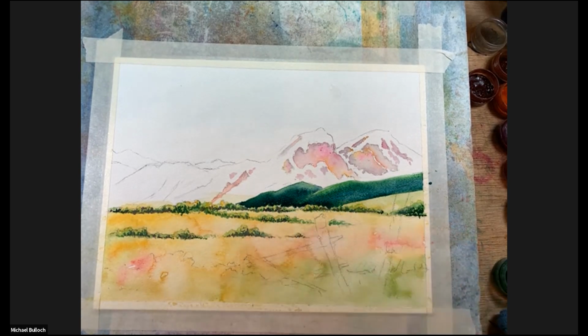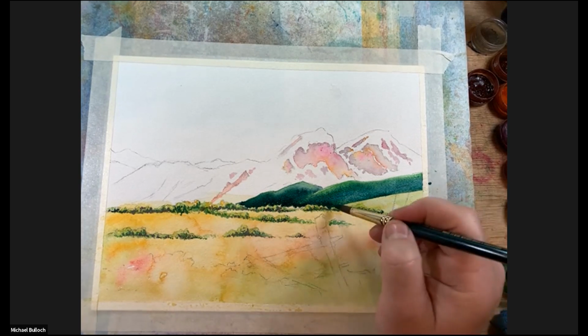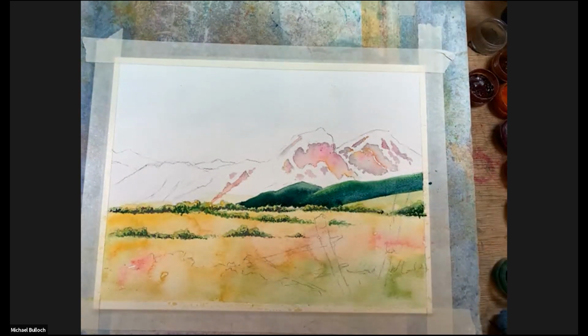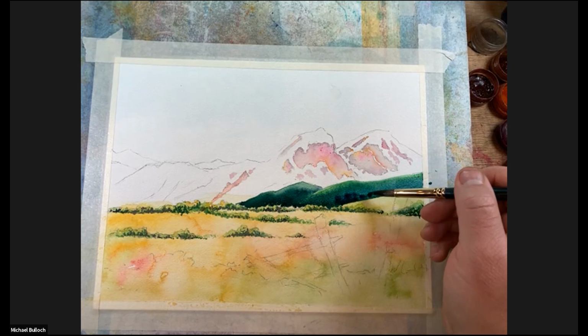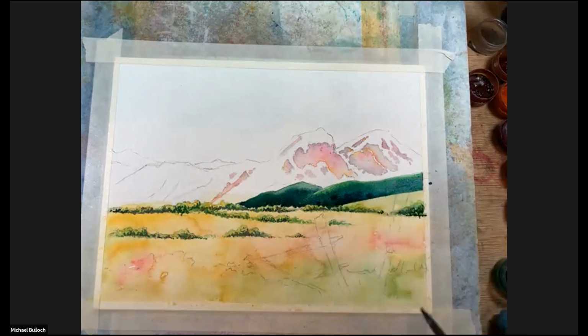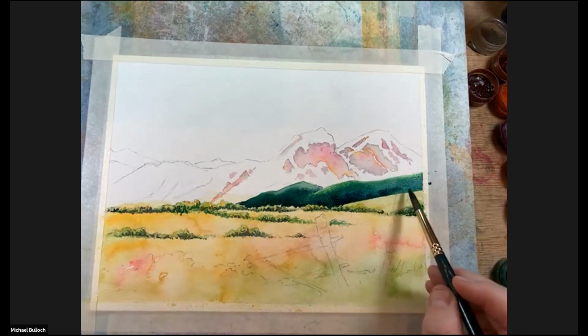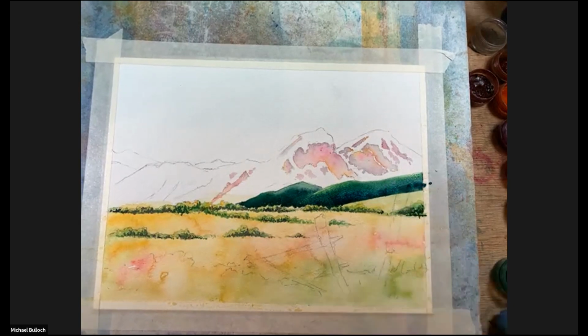So yeah, and real quickly, before this dries too much, I want to add just a wee bit more royal blue to this. And then you guys can, that's really all I'm doing right here. And then I'll let you guys catch up. Okay, so I will stop and let you guys catch up.